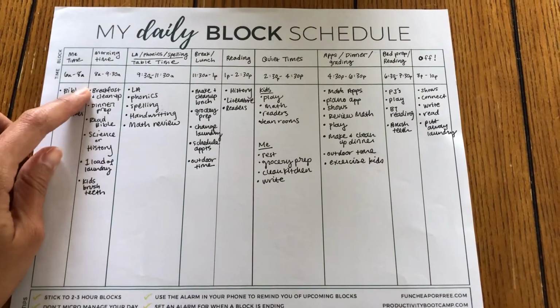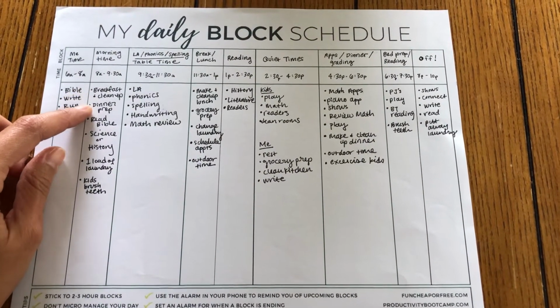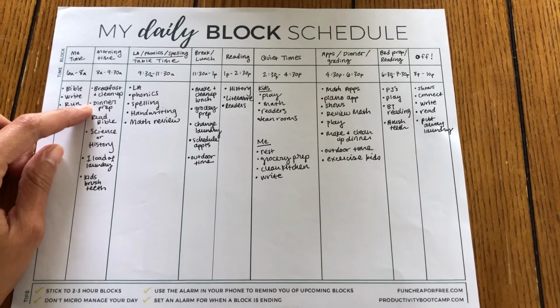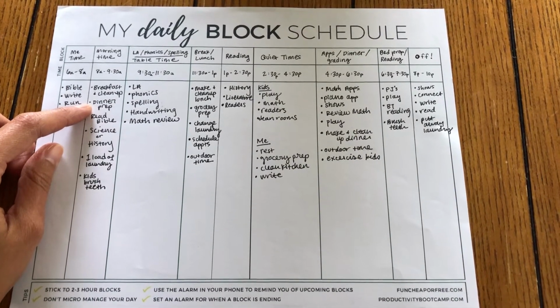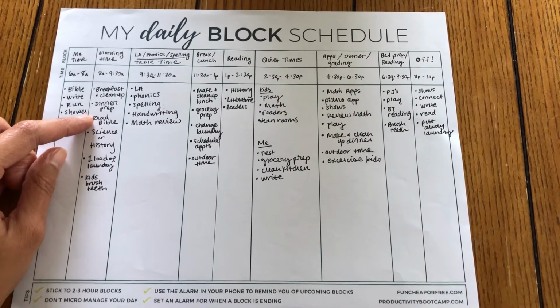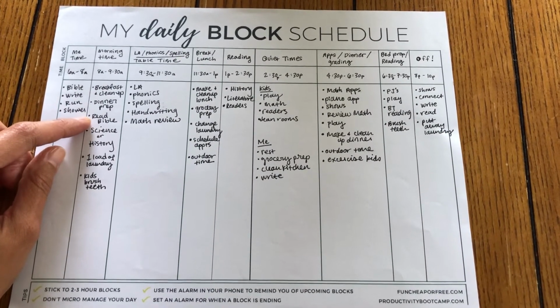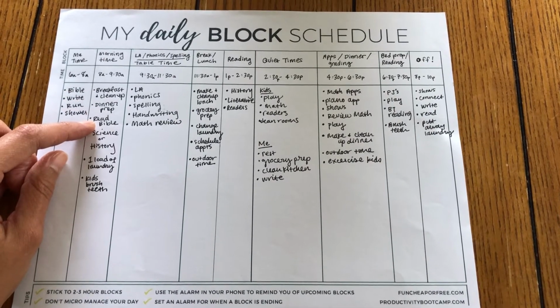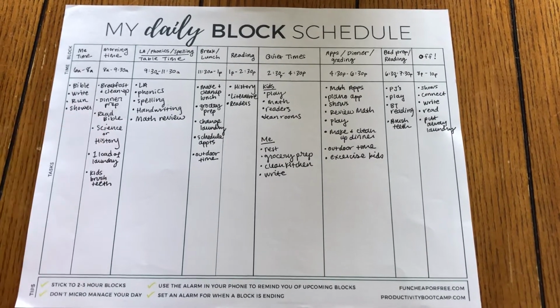So we have breakfast. I'm going to make breakfast. We're going to eat breakfast. We're going to clean up. I usually make crock pot meals in the morning for dinner, so that's my dinner prep. In our homeschool curriculum, we go through some Bible devotions, so we'll read a Bible, usually while the kids are eating breakfast.